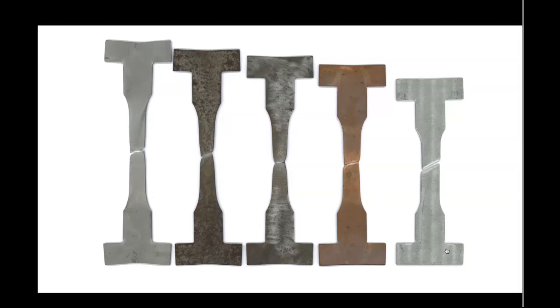Let's walk through what you did, and I'll read through the sections in the lab, since I've got the labs to mark. The first task: you had to measure dimensions across the gauge length. You had to take the length, the width, and the thickness, and all of you did well.